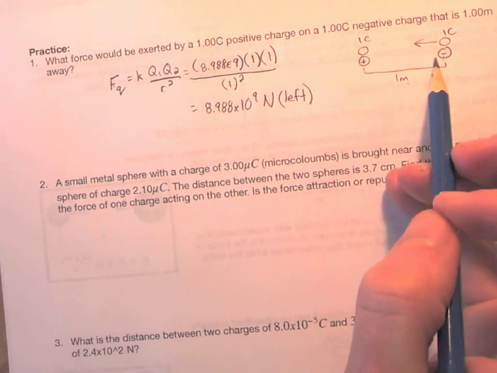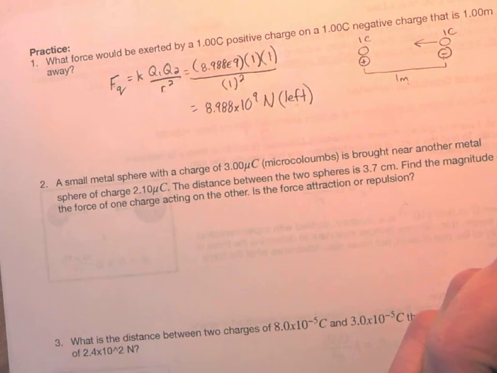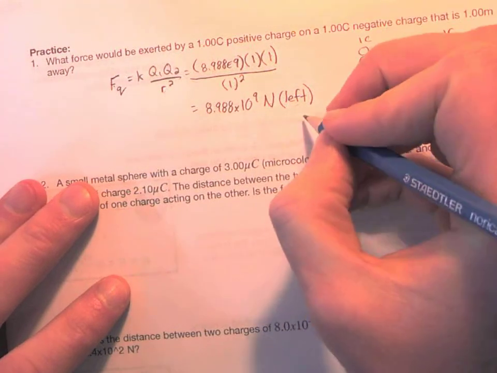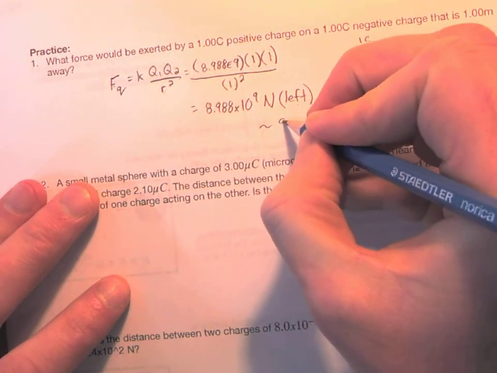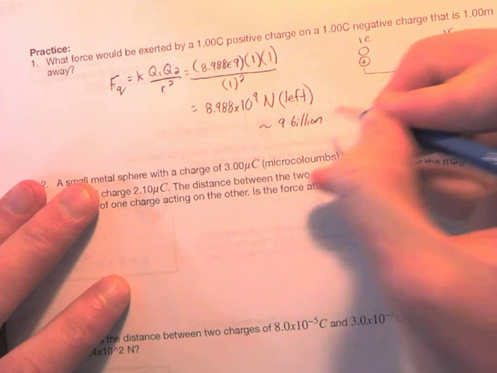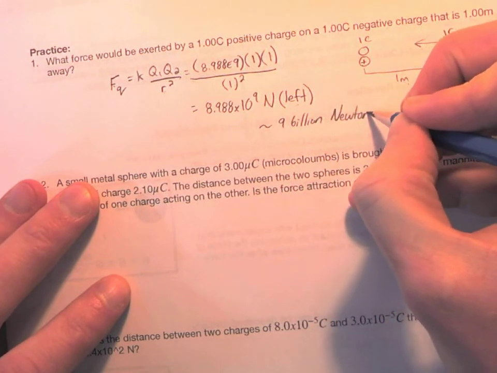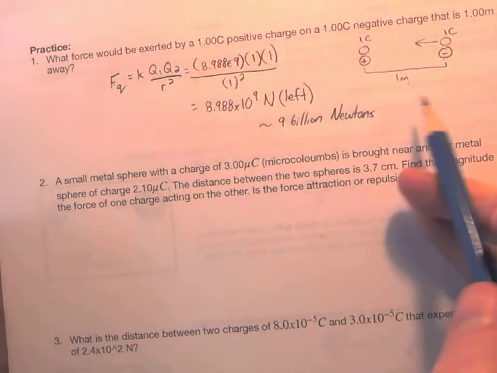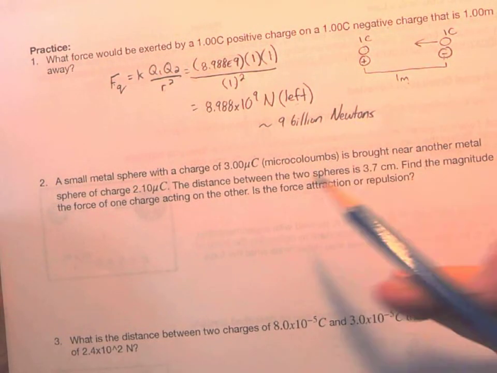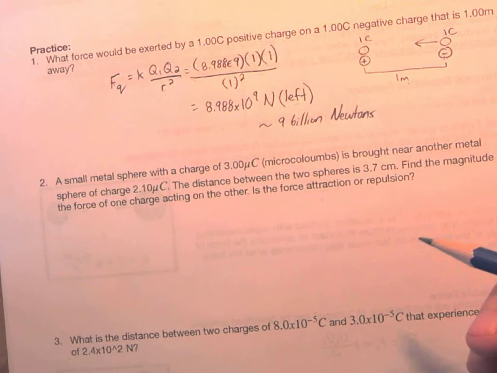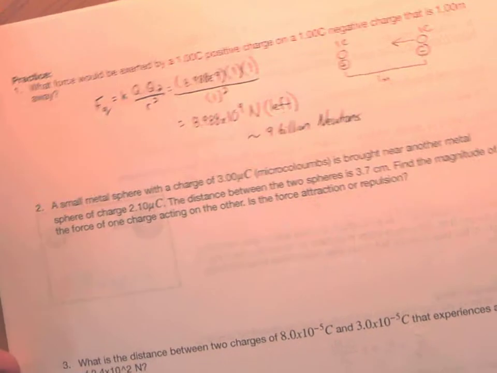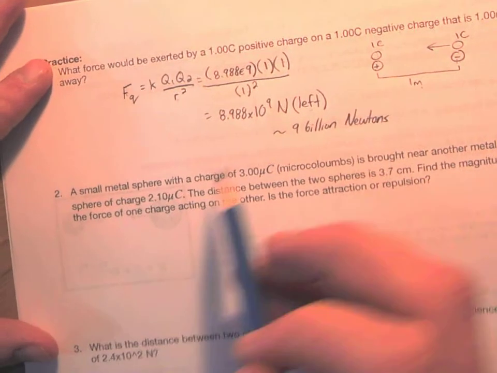I just looked at my picture and knew it was going left, because sometimes the negative signs can confuse you. This is around 9 billion newtons. If they were both 1 coulomb in charge and 1 meter away, that's a lot of force. You could picture them attracting at a very fast speed if you could reach those high coulomb amounts.